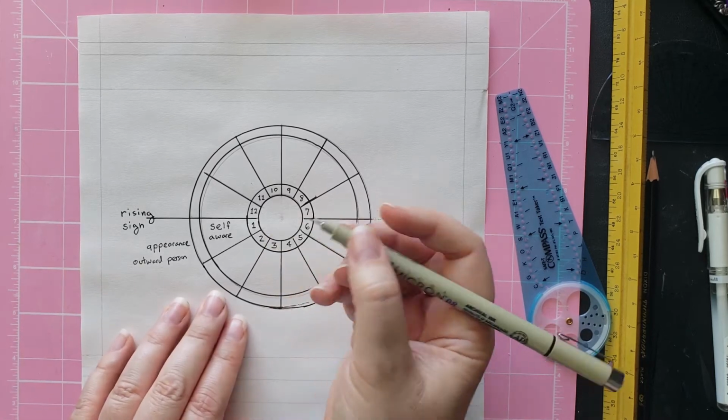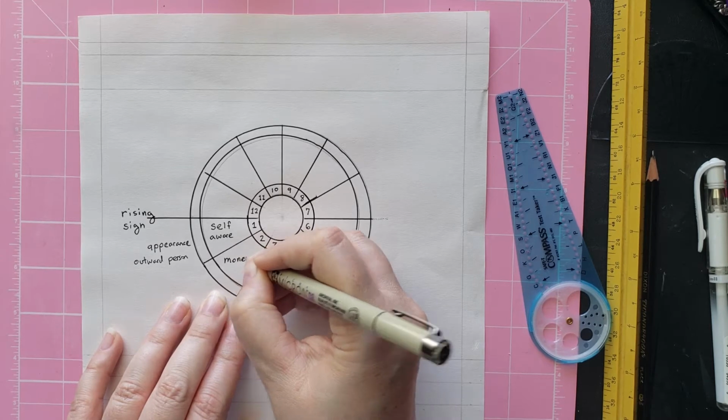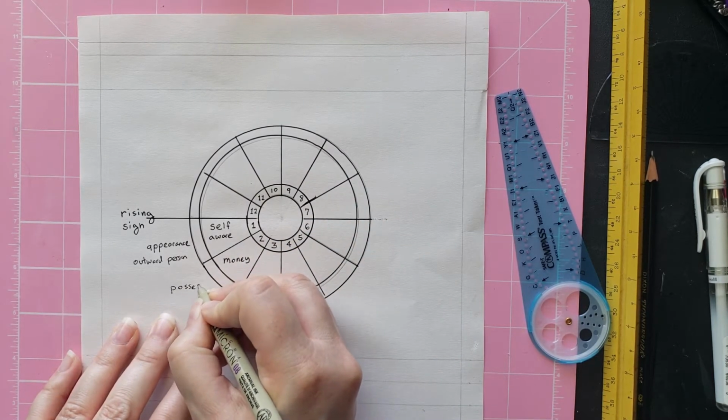The second house is money, what everyone's interested in. It could also be your possessions, along with cash.